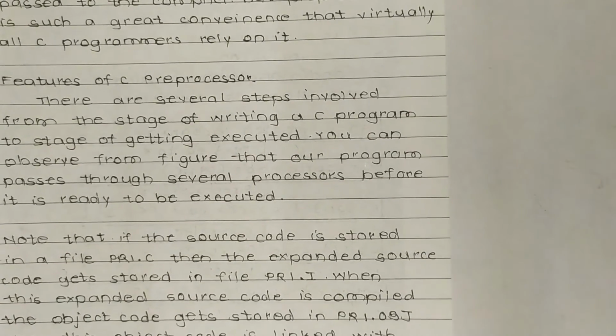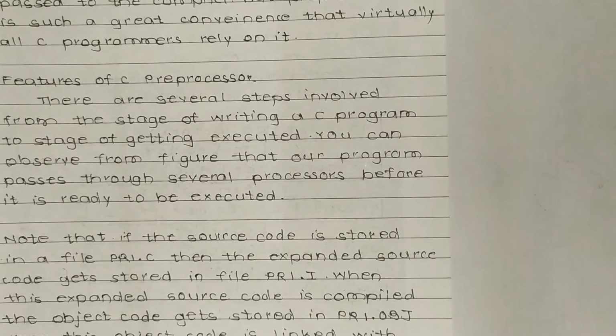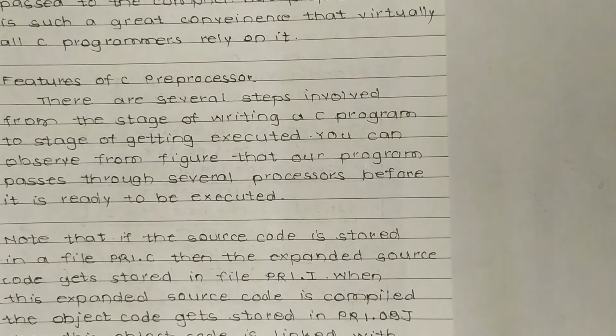There are several steps involved from the stage of writing a C program to the stage of getting it executed. You can observe from the figure that our program passes through several processors before it is ready to be executed.